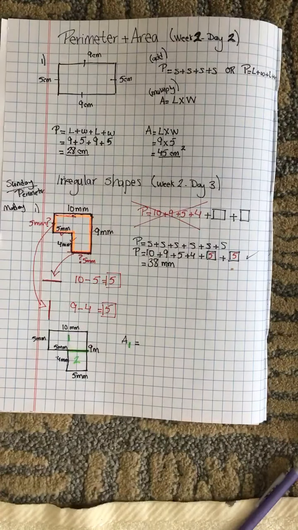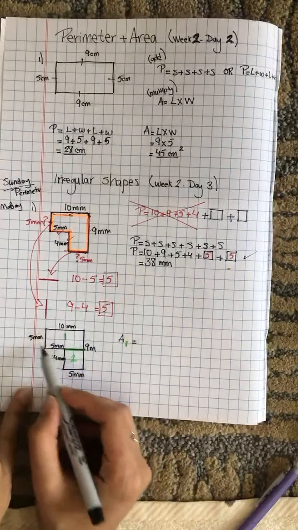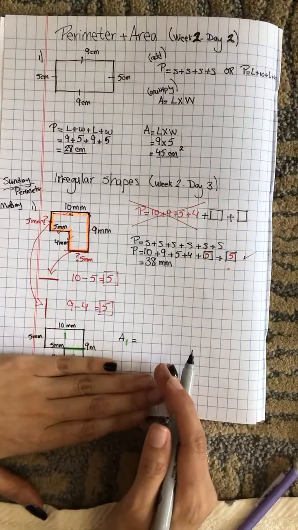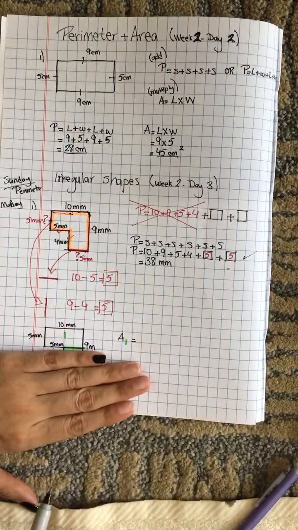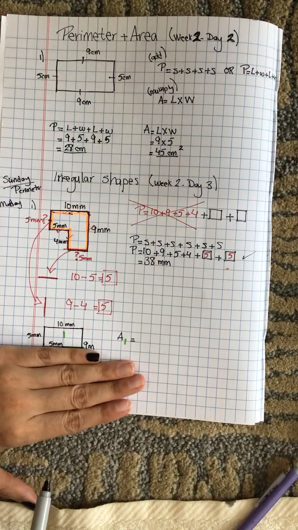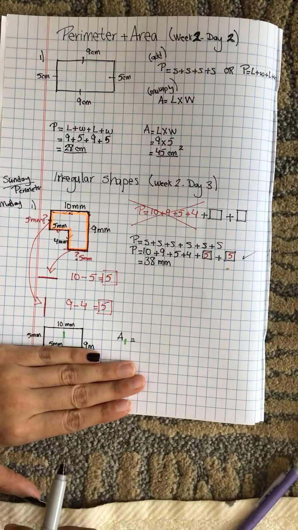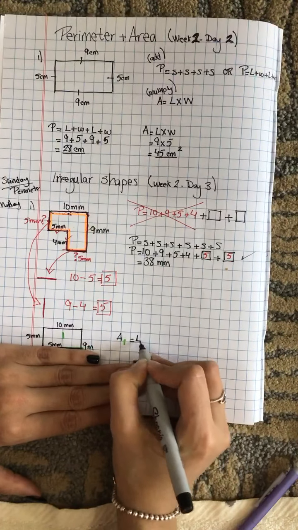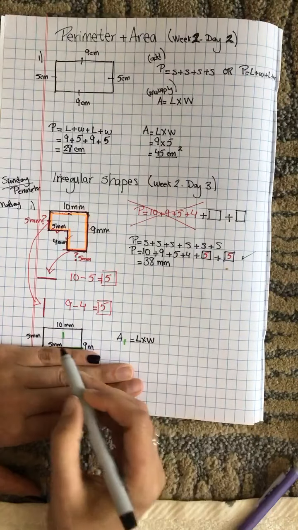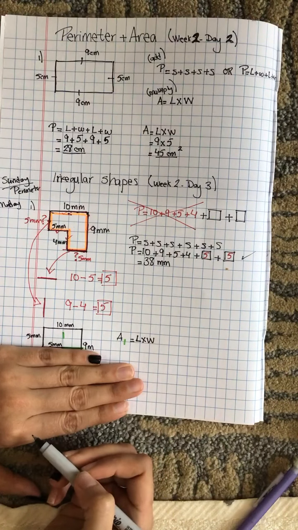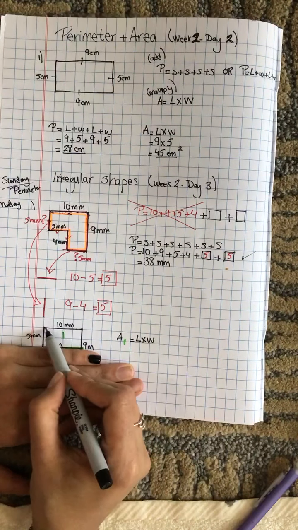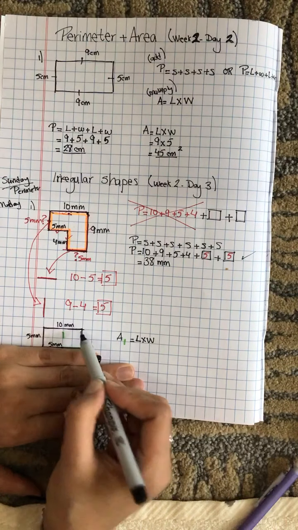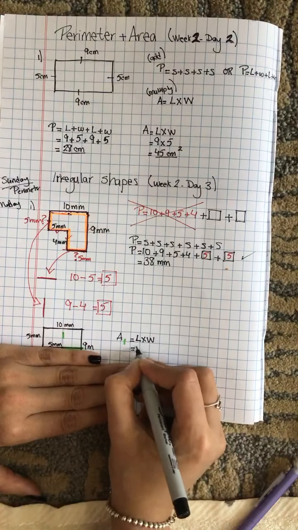And for this, because a lot of you were getting confused, I want you to cover the other shape. If I'm looking at shape 1, I want you to just cover shape number 2. It doesn't even exist right now, okay? Now, what are the measurements? And same thing, length times width. What is the length of this shape? This is 10. Okay, so I've got 10.